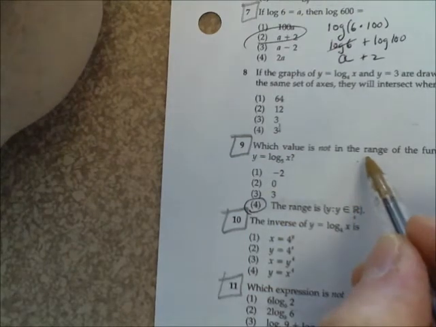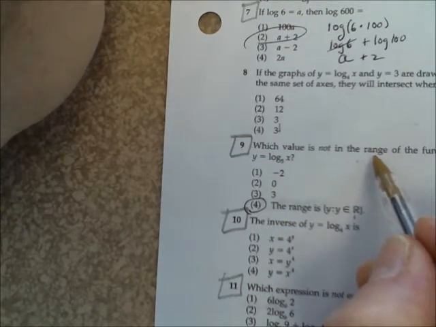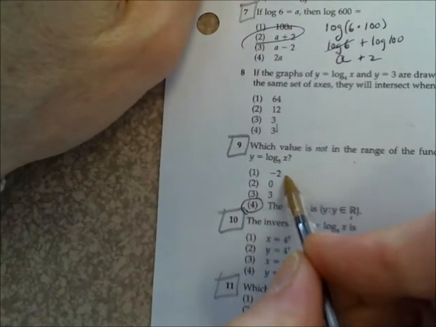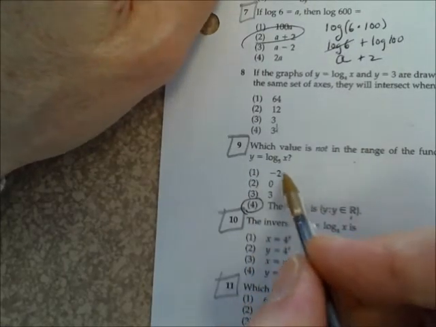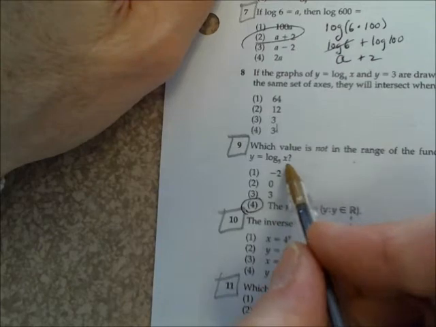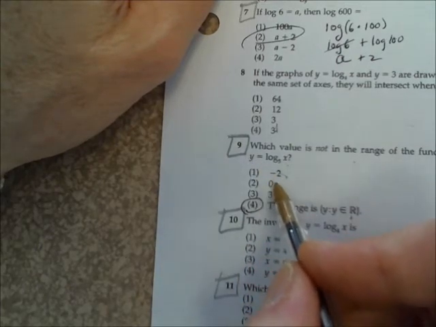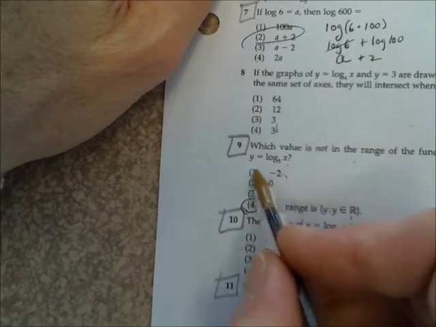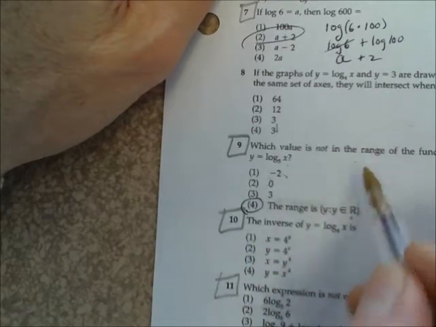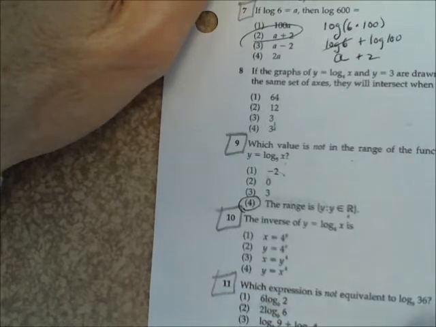Now, if they changed this question around and said what is not in the domain, well, -2 is not in the domain because you can't have a negative value for x. And 0 is not in the domain either. So there would actually be 2 answers to this question if I asked you about domain.